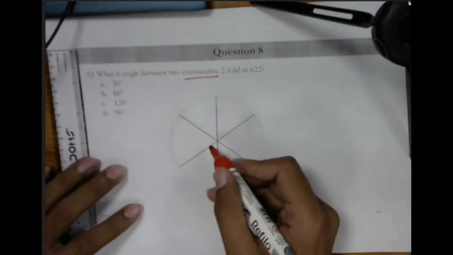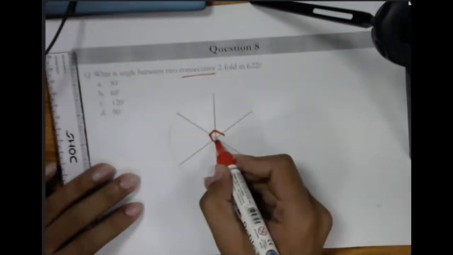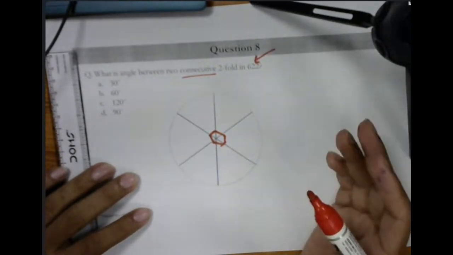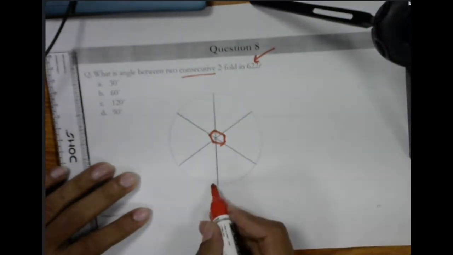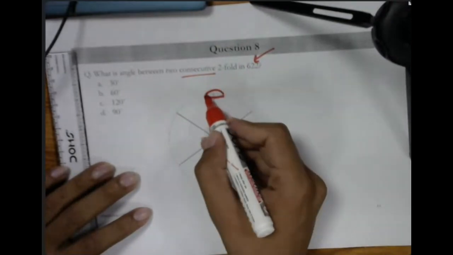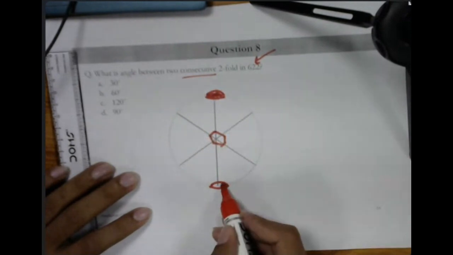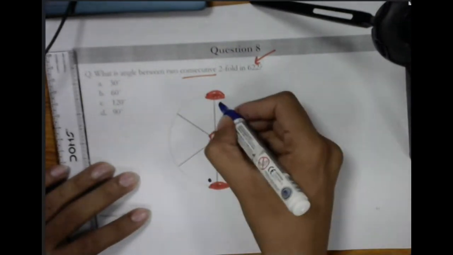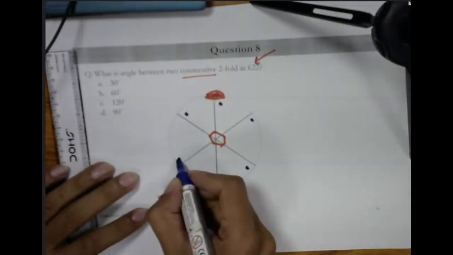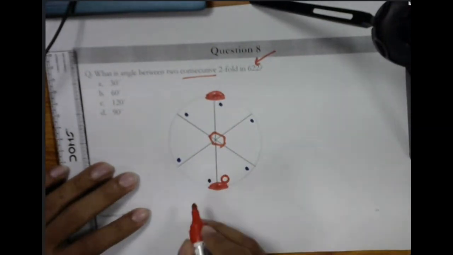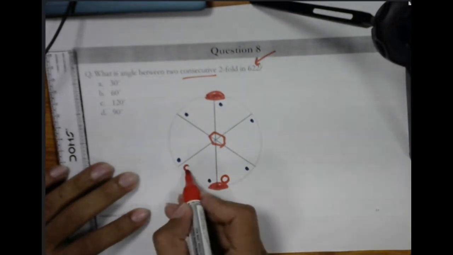Start with the sixfold. Let's mark the sixfold. The twofold is written adjacent to the six, so we can say it is a combination. Let's start with the sixfold. First point, we'll get this particular point. Now let's apply the twofold to it. What we will get? This point will go below. The same will happen with this.